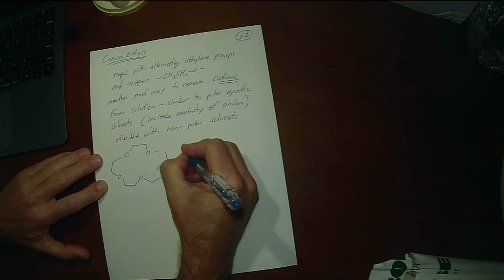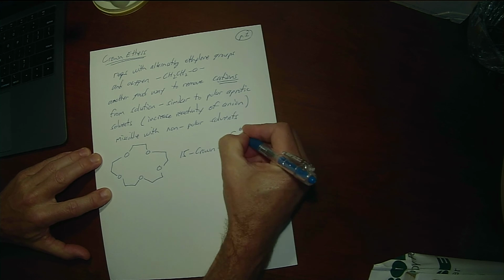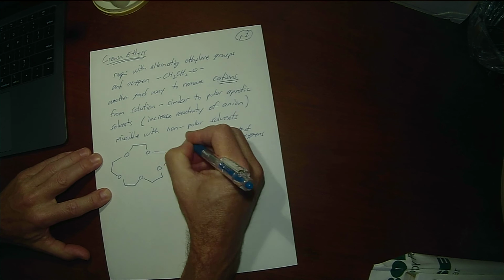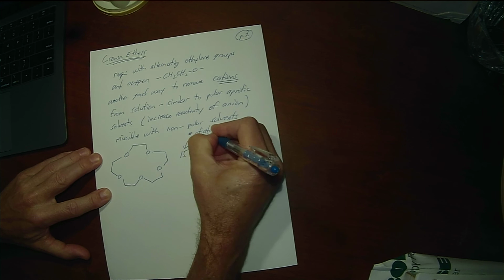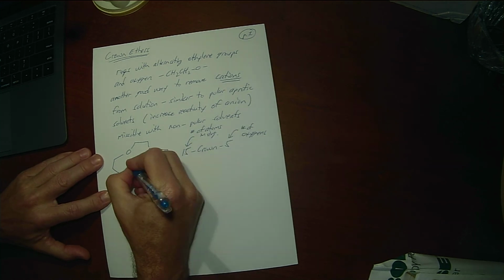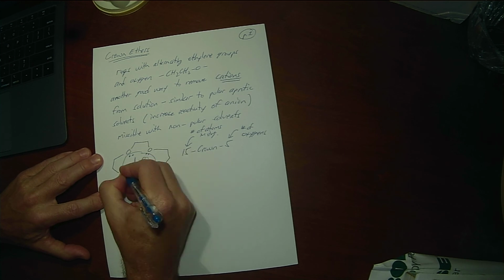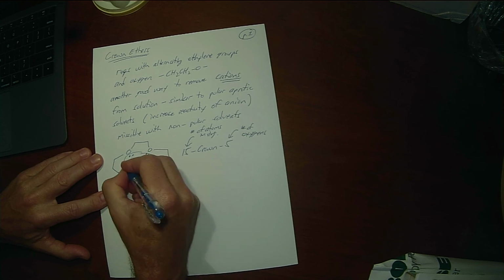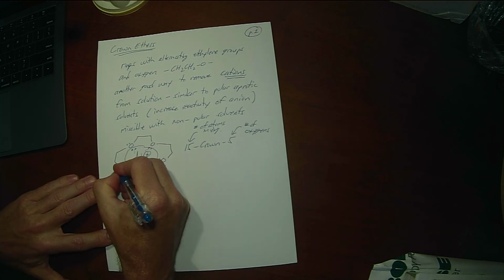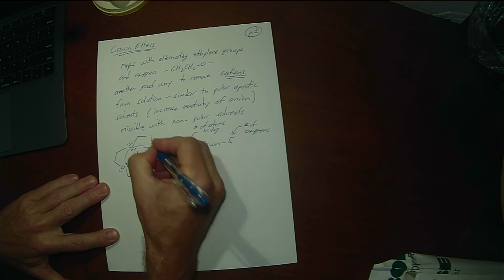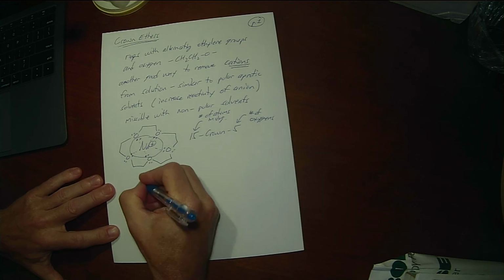And this one's called 15 crown 5. The last number is the number of oxygens. And the first number is the number of atoms in the ring. So there are 15 atoms in the ring and 5 oxygens. And that perfectly fits sodium. Sodium fits nicely into that cavity. You have nice ion dipole interactions between the oxygen lone pairs and the sodium. So if you're using a sodium salt of your nucleophile, 15 crown 5 will put that sodium in the center.